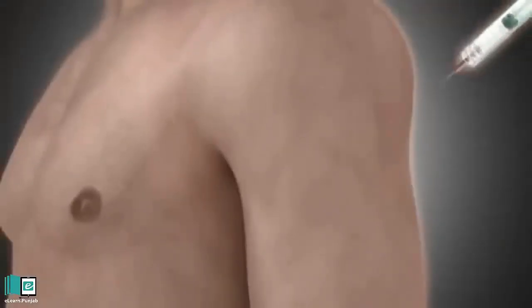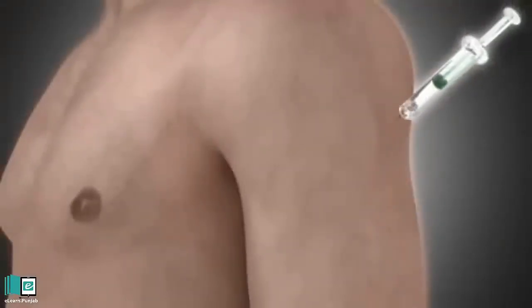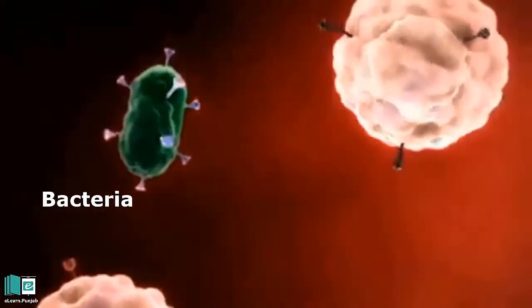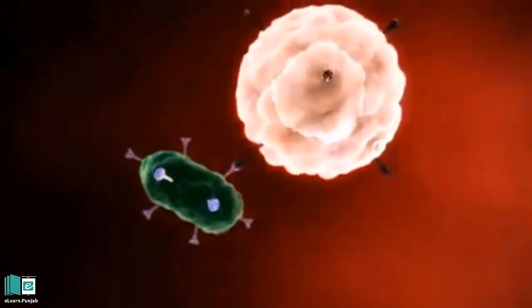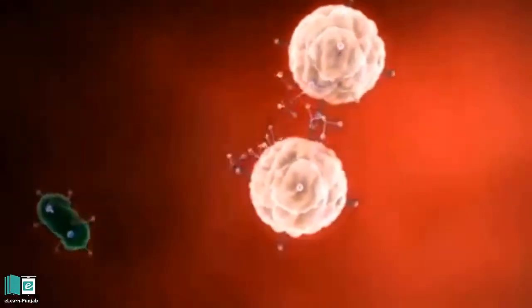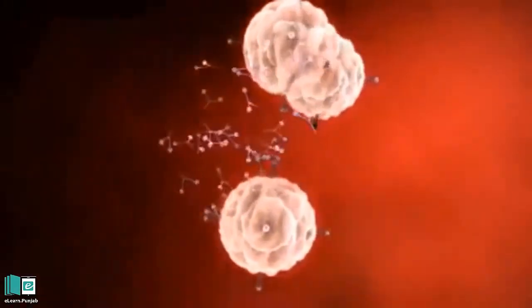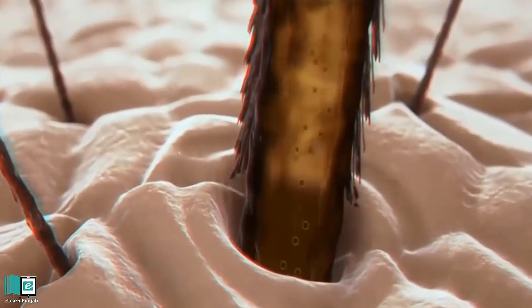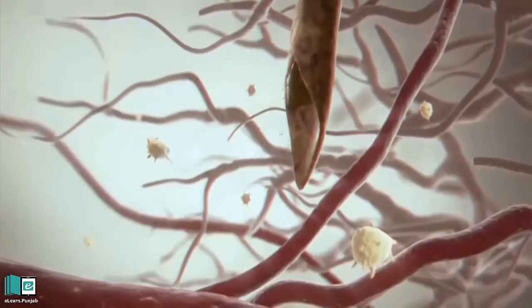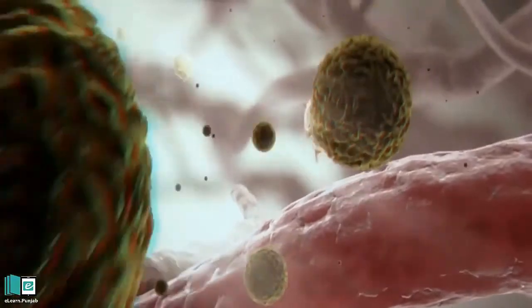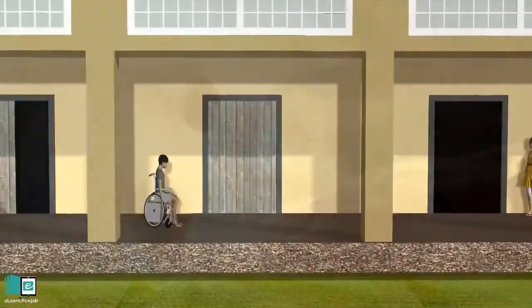When the vaccine is injected in our body, our body will be exposed to the weak bacteria of these dangerous diseases. As a result, our body will create an immunity against the disease. And if we are exposed to this disease again in future, the disease will not be able to harm us seriously, and we will be able to survive the effect of this disease.